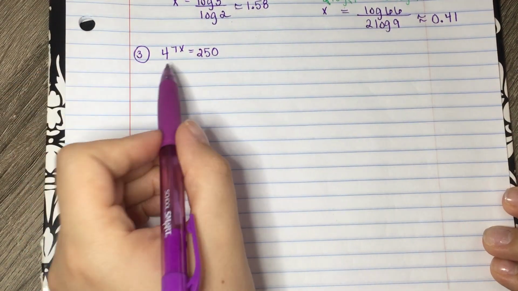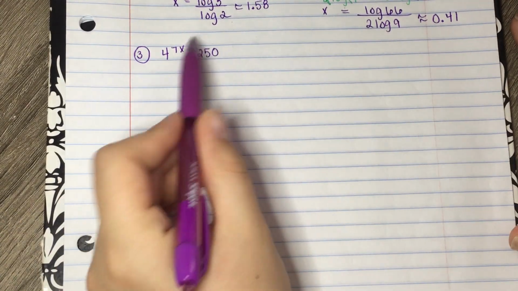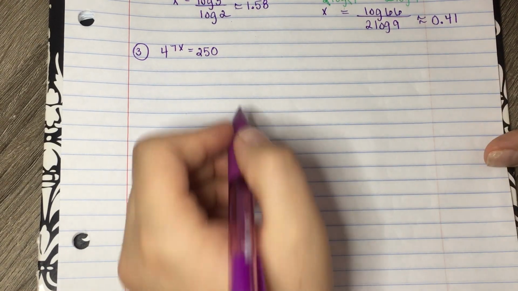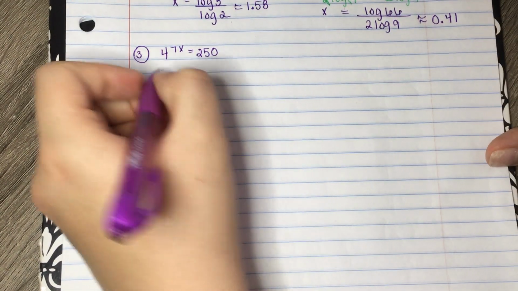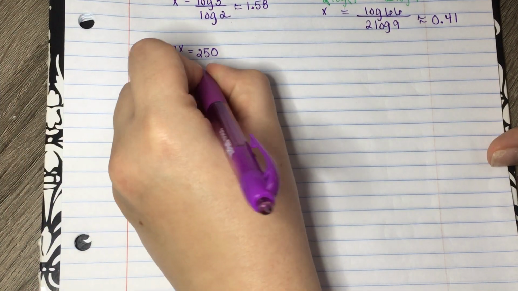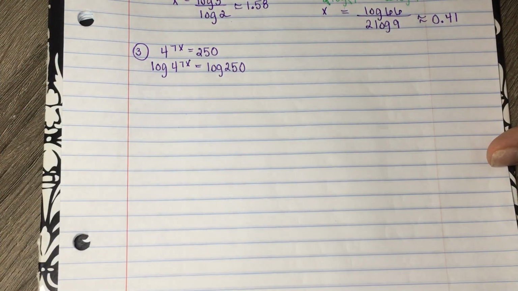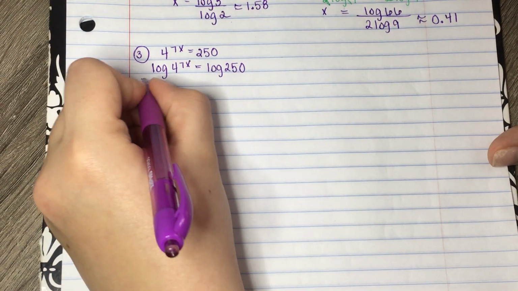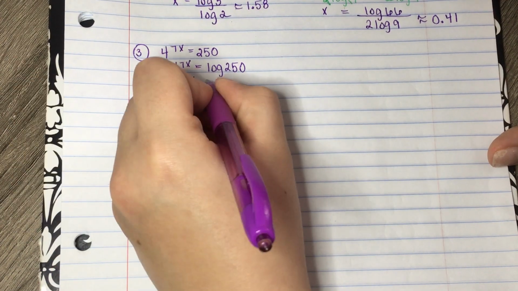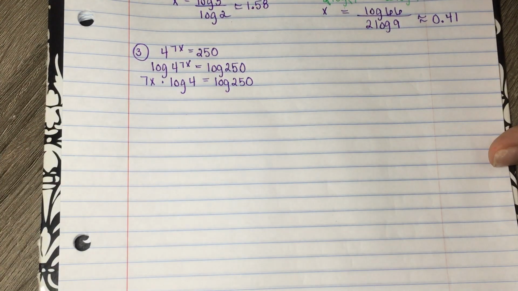We cannot get the 4 and the 250 to the same base. Maybe we can, but it's kind of hard to think or count on your fingers: 2 to what power is 250 or anything like that. So we're going to go ahead and apply log to both sides. It's not easy enough for us to think of the same base in our head, so we're going to do log on both sides. Now that I have log, I can get that exponent out of its exponent place using the power property. And then I can go ahead and solve for that x now.